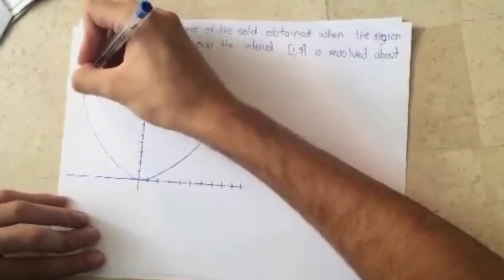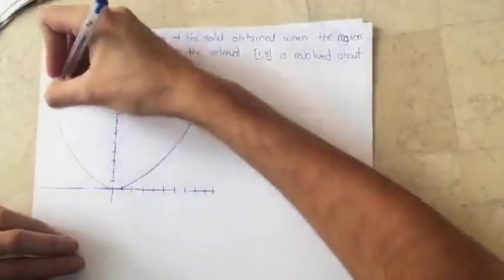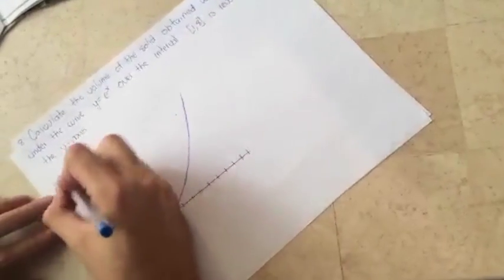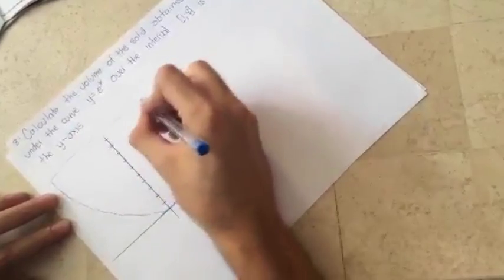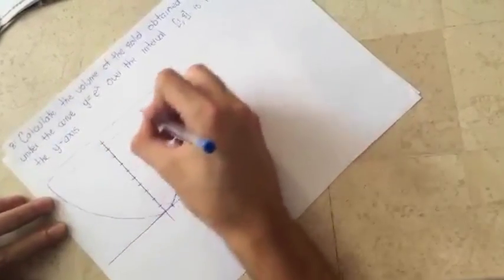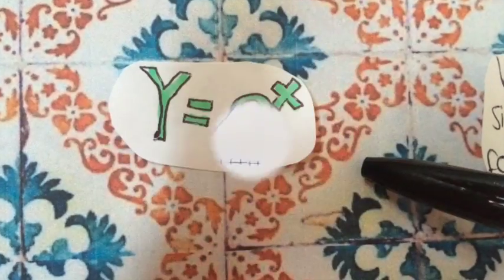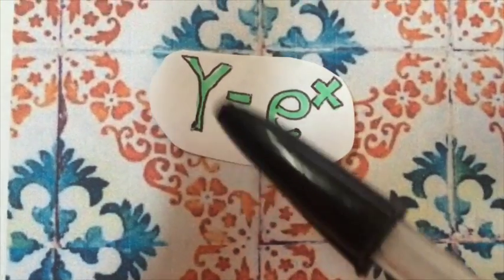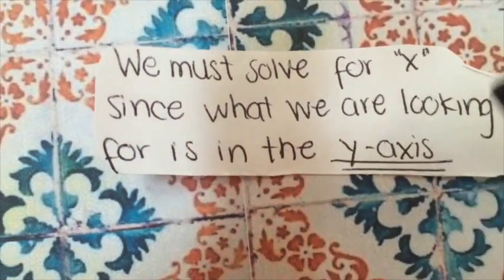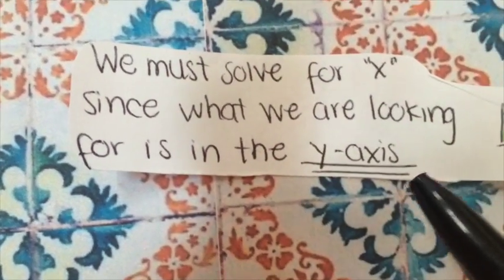So the curve will be like this, and we have like a ball, and we need to know the volume. So we integrate in the y-axis because of the problem. This is our original formula, but it is in the x-axis and we need it in the y-axis. So we must solve for x, since what we're looking for is in terms of y.